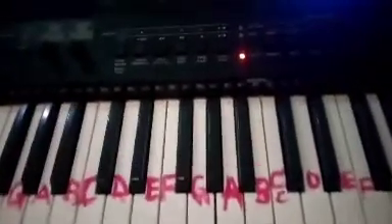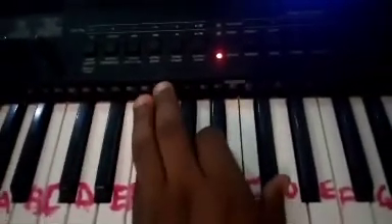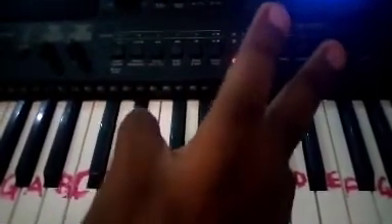You can try this using your left hand. And in this case, we use the thumb, the first finger, and the last finger. So get hold of it.